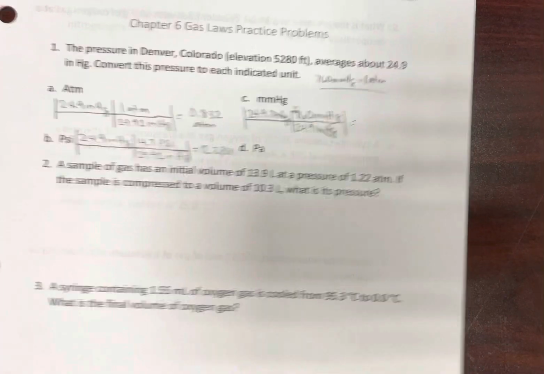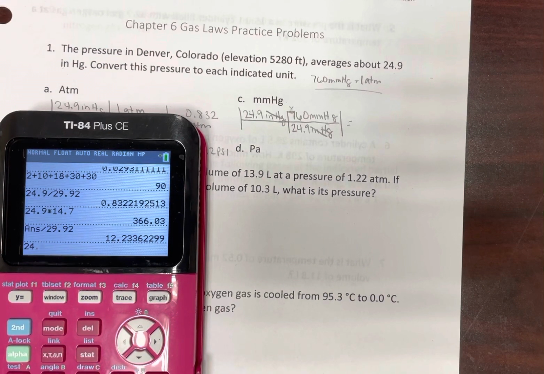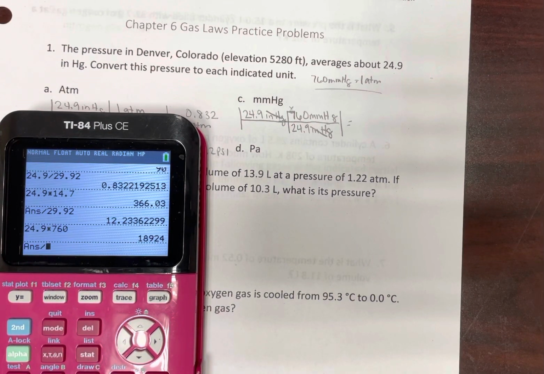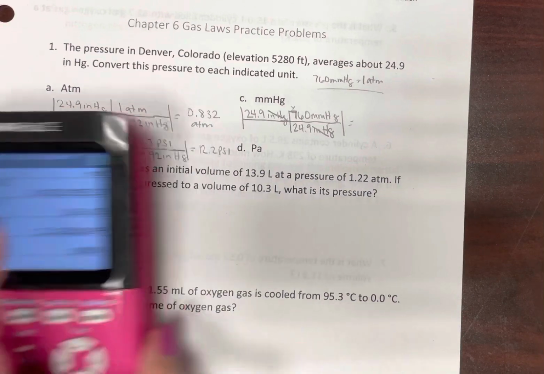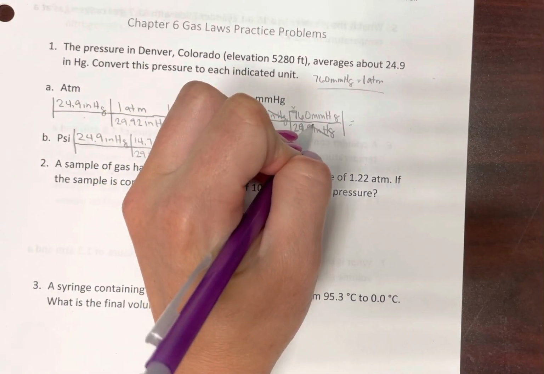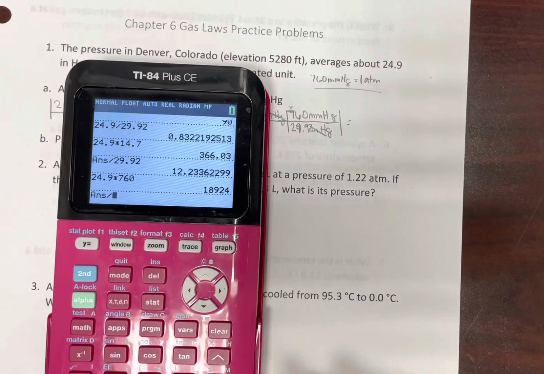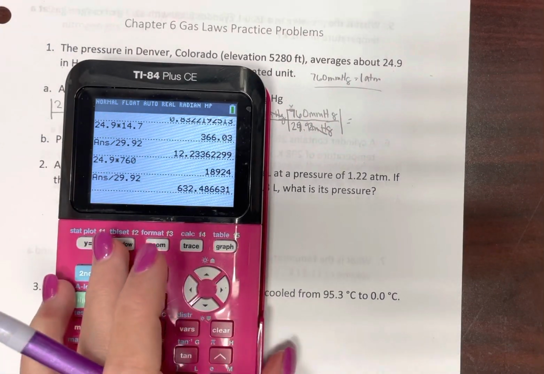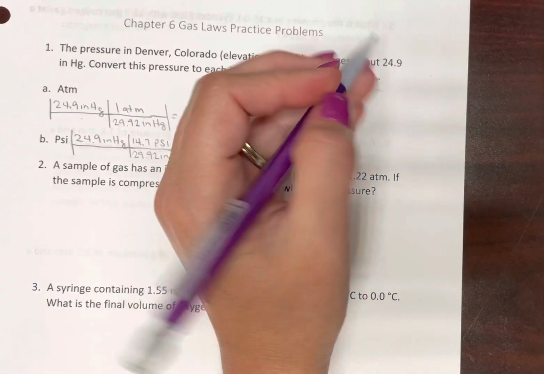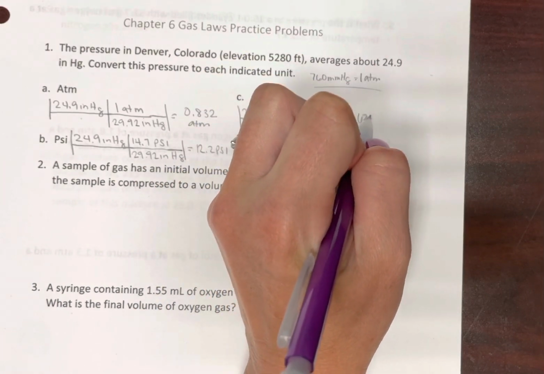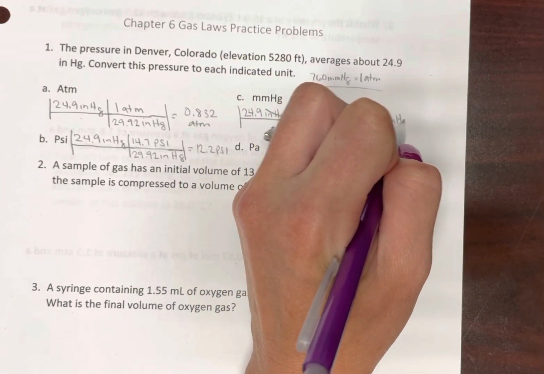All right, so let's get an answer here. 24.9 times 760 divide, whoa, I wrote that wrong. 29.92, sorry. Divided by 29.92. Y'all gotta watch me on this. 632. 632 millimeters of mercury.